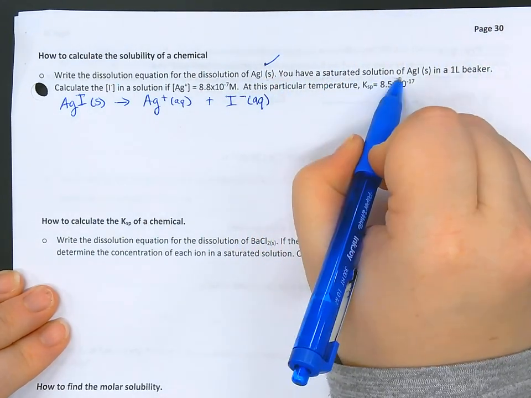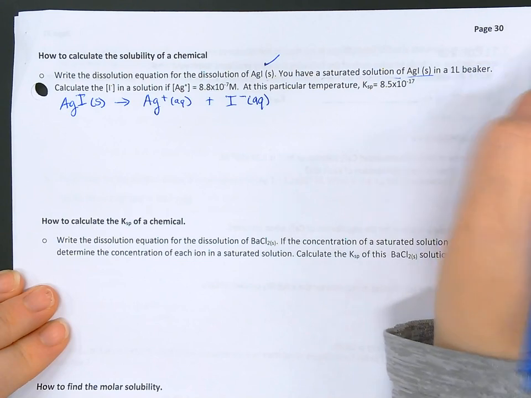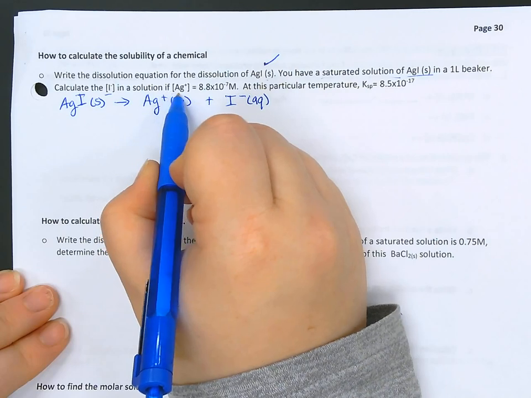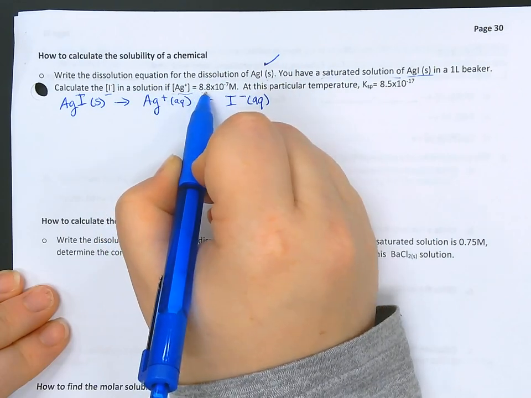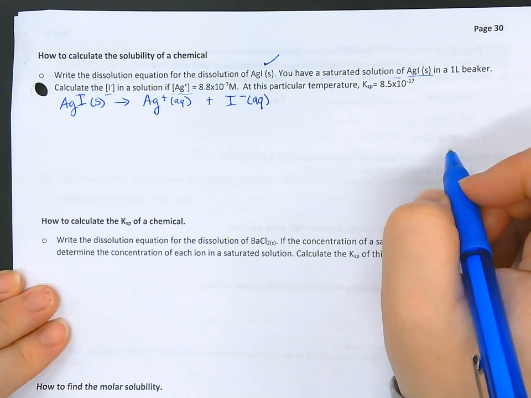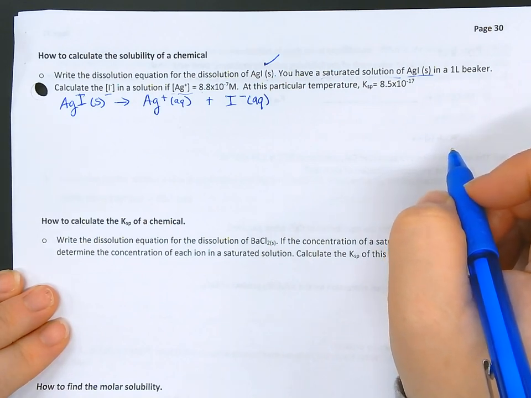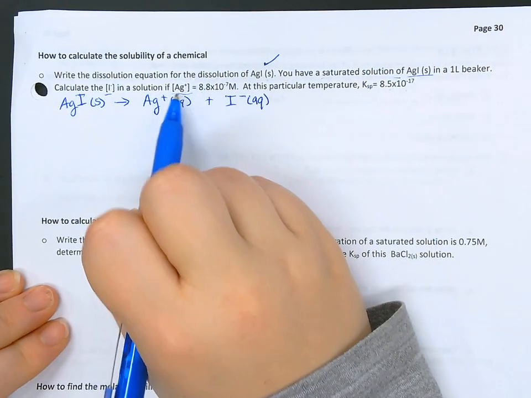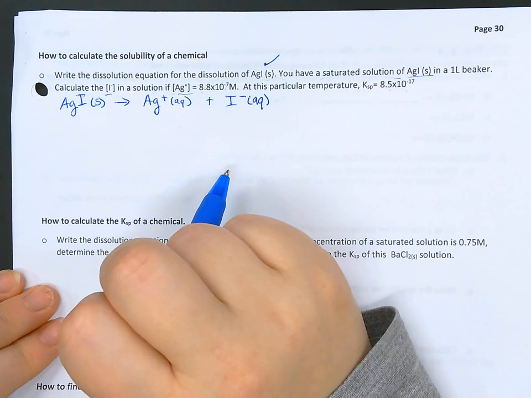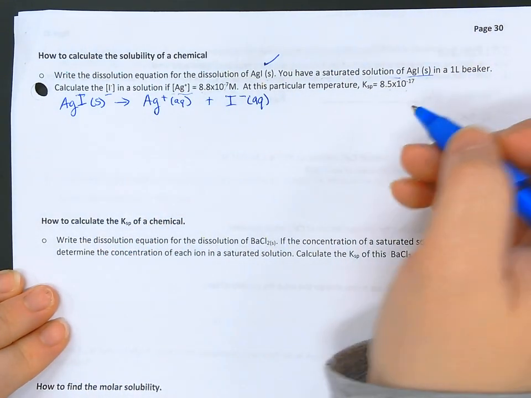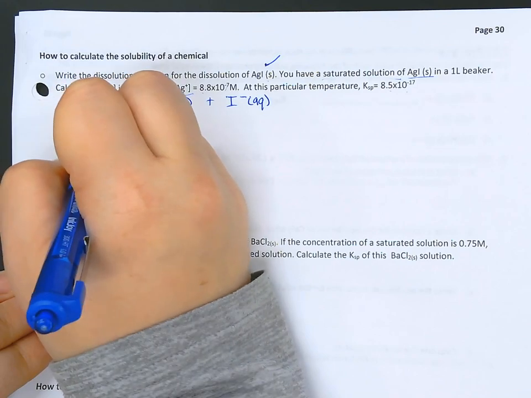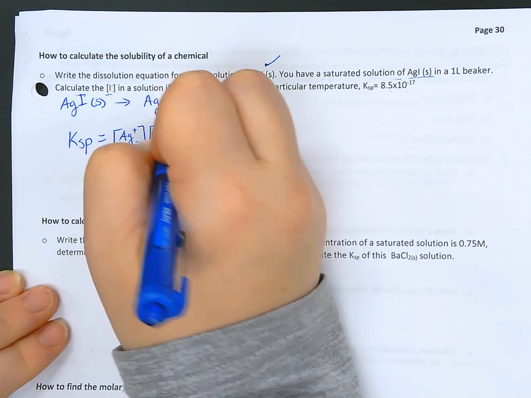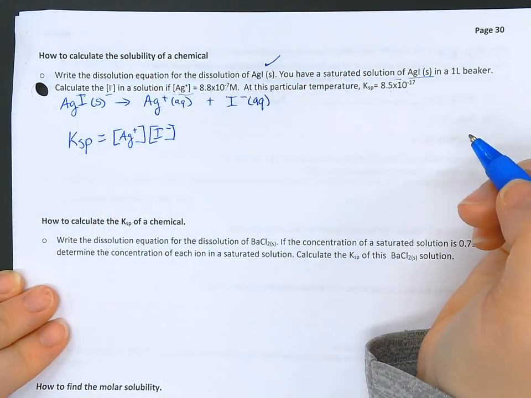You have a saturated solution of AgI solid in a 1 liter beaker. Calculate the concentration of I minus in the solution if silver is 8.8 times 10 to the negative 7th molar. Okay, at this temperature, KSP is this. So we have a KSP, we have a concentration of one ion, we want the concentration of the other ion. Okay, so we can always write our KSP expression to help us.